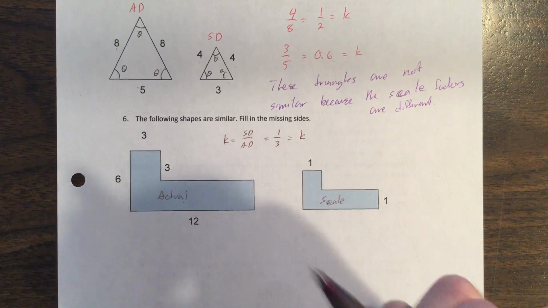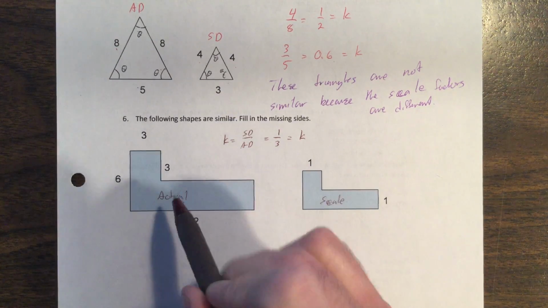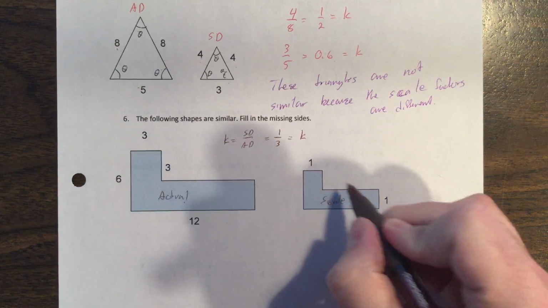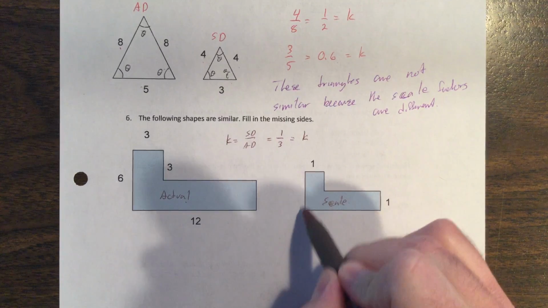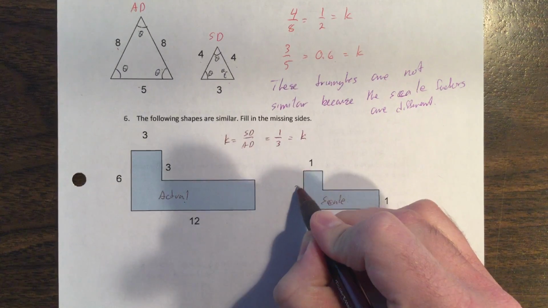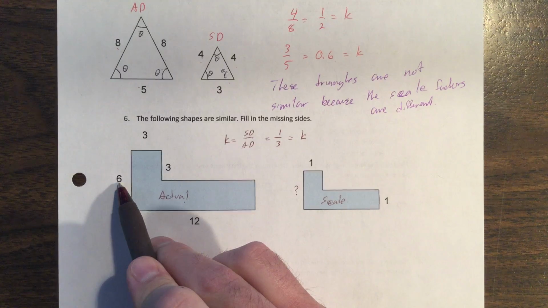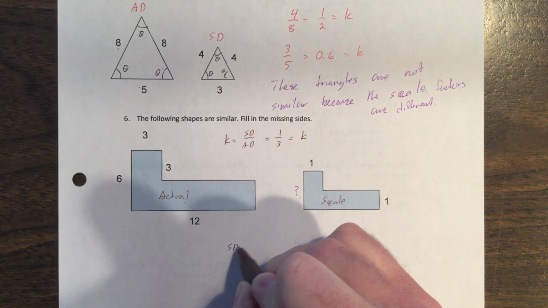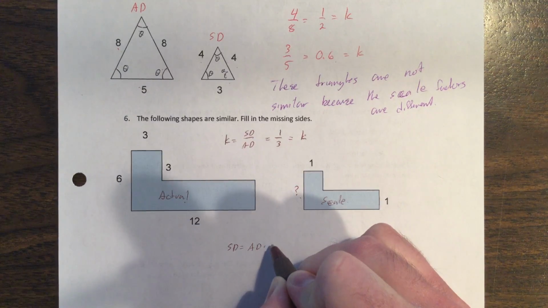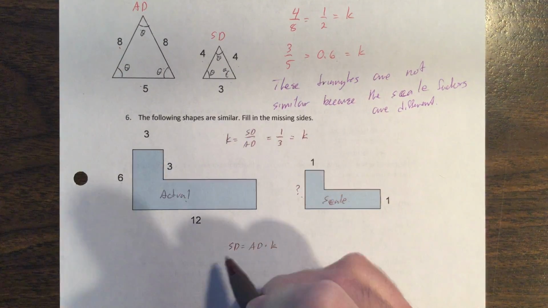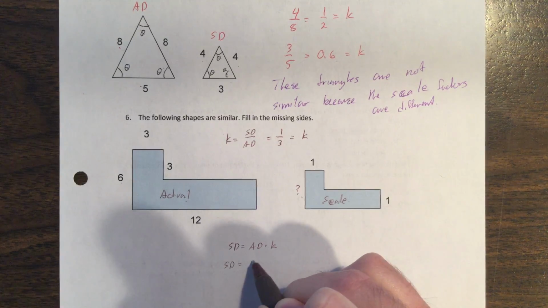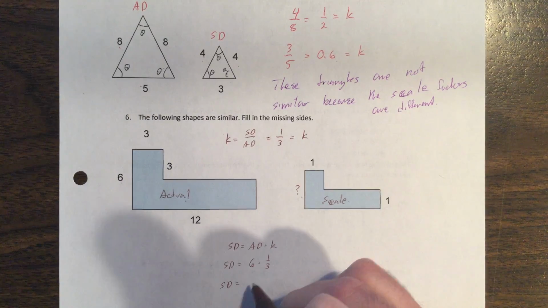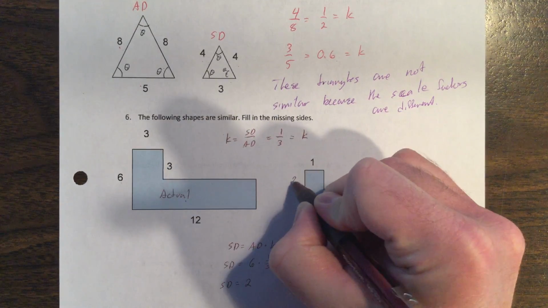Some of you might recognize different ways of doing this, but if we want to find the scale dimension of this side right here, I'm going to use a question mark. The actual is 6, so what is the scale? You might have figured that out already. It's the actual dimension times our k value, 1/3. So our scale dimension is 6 times 1/3, which is 2. So this has a length of 2.